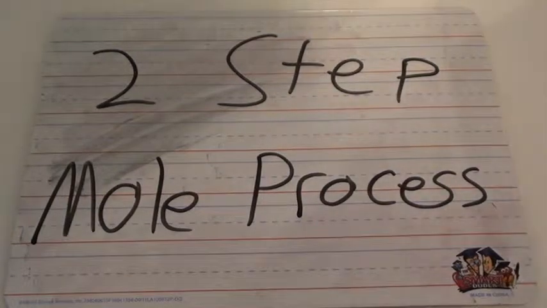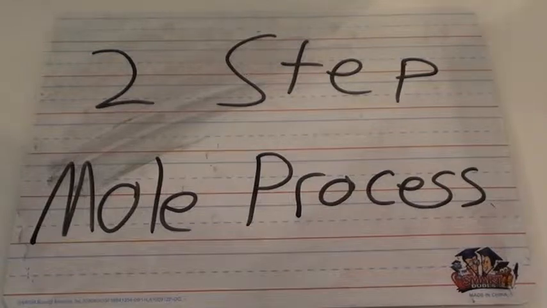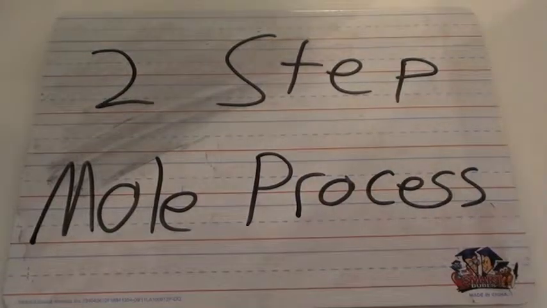Hey guys, so in this video I'm going to show you how to do a two-step mole process. What we're going to do is take the same problem but convert it to all different units. So the four units are grams, volume, moles, and particles. The first one we're going to do is take grams and convert it to moles.